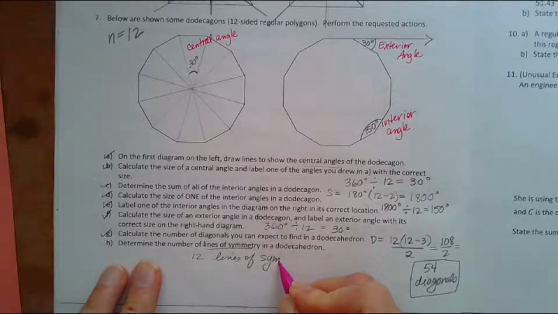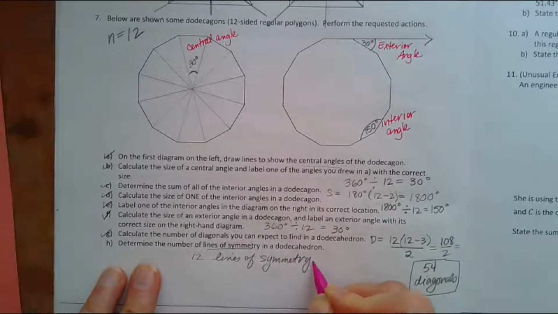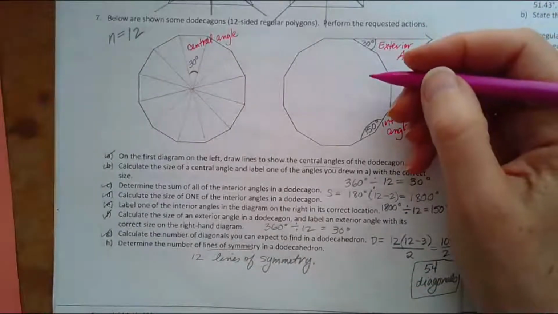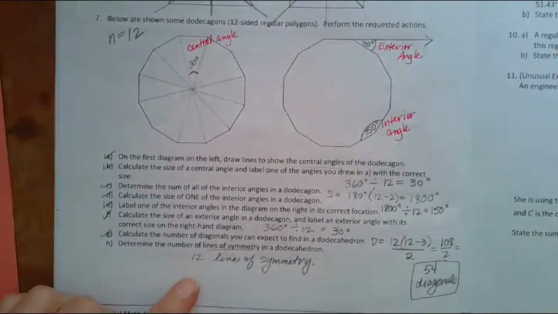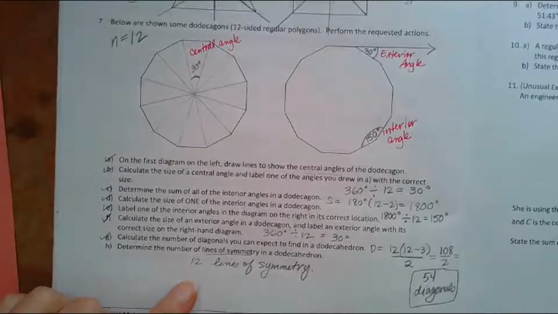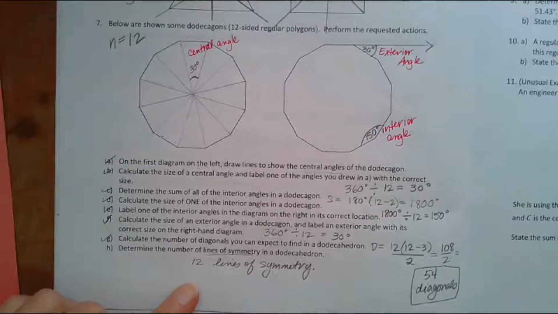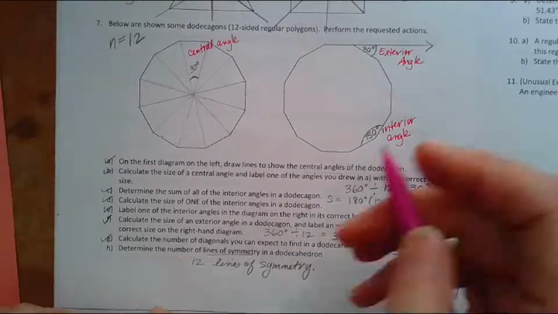And once again, they're not asking us to show, I guess we could show the lines of symmetry for 12, but even at that, it gets a bit messy with 12 lines of symmetry. So that's it. That's number 7.